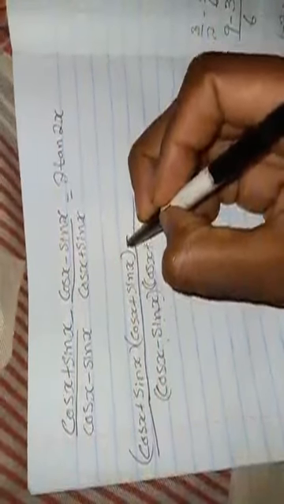Now don't forget to start with the negative sign here, which is this one. Now we are coming to the second part. Here we have (cos x + sin x). We are dividing (cos x - sin x) and (cos x + sin x) by (cos x + sin x). So now obviously (cos x + sin x) and (cos x + sin x) will go off, and then you'll be left with (cos x - sin x).